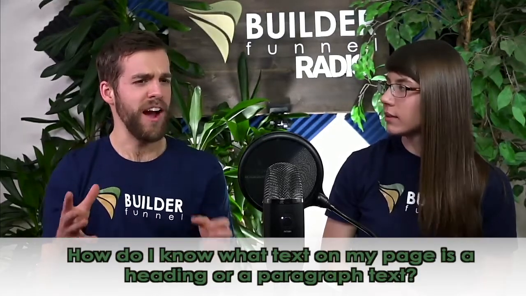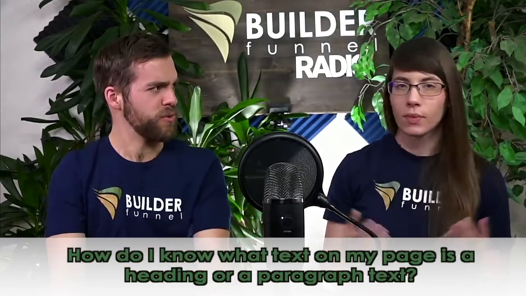So if I'm understanding correctly, there are kind of two different kinds of text. There are the headers, and then there's the actual paragraph text. So how do you understand the difference between the two? Sure. Most website builders have a heading structure drop-down option when adding content to a page, kind of like when you're formatting in a Word document.